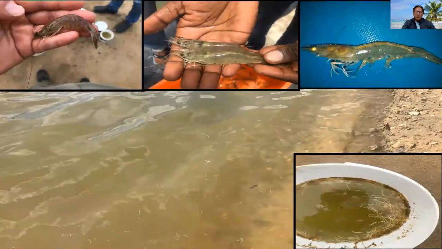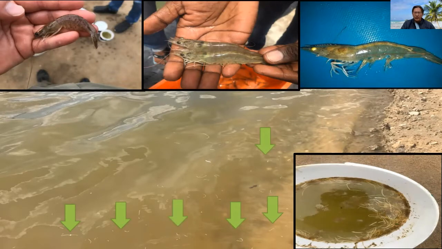First, I'd like to give the definition of white feces syndrome for our study. Basically, for our study, the presence of white or whitish floating fecal strings, as you can see here with the green arrows, on the surface of the grow-out pond, along with shrimp displaying whitish discoloration of the GI tract, and sometimes associated with soft shell in the animals, is what we consider the white feces syndrome for this study.